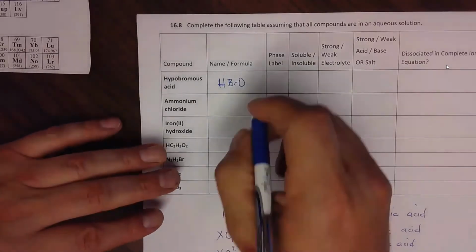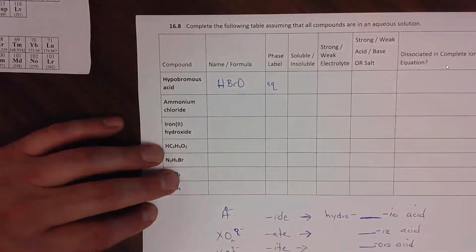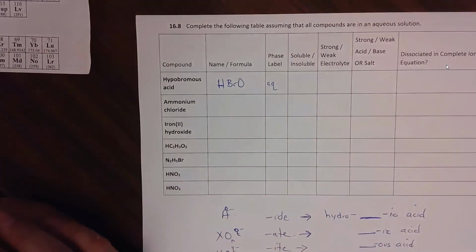Aqueous? Why is it aqueous? Because it's not a liquid. I don't know why it's aqueous, but I do know it's not going to be a liquid at all. Here's the only reason: it's an acid. All acids are aqueous.